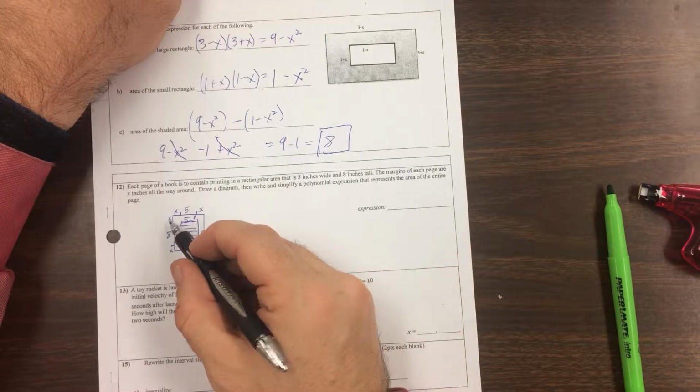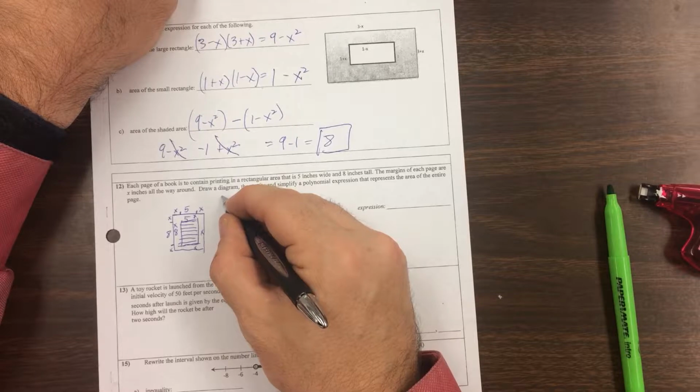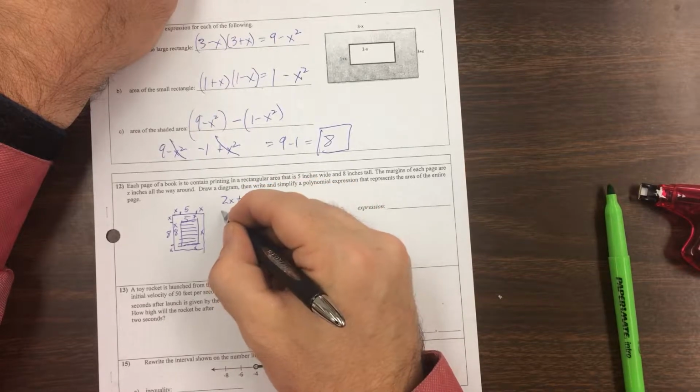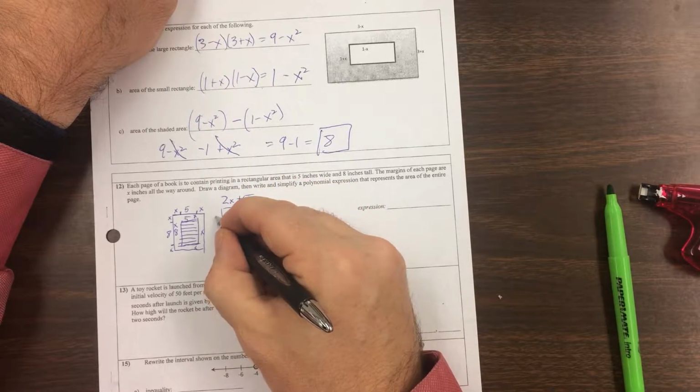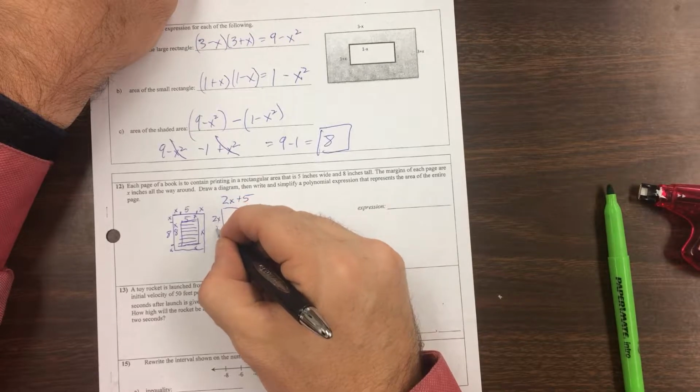See how that works? So this means that this is 2x plus 5 by 2x plus 8.